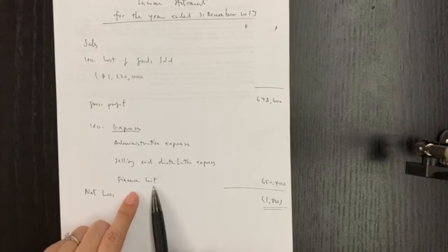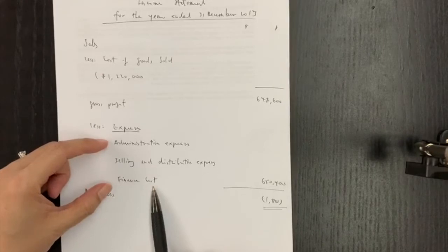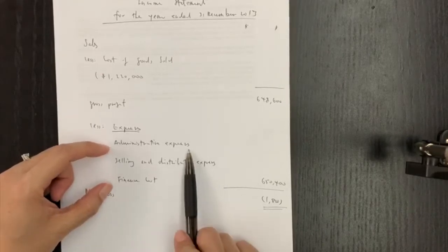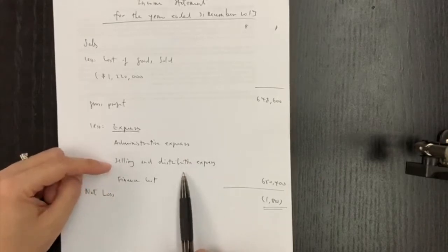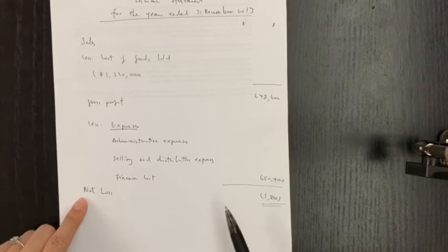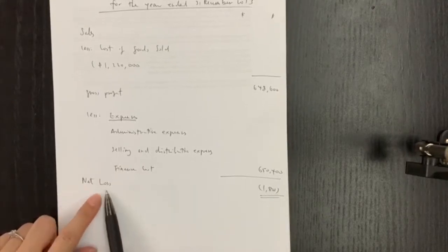Okay, since this is a limited company, the income statements for limited company, all expenses, very often we classify that into 3 categories. So administrative expenses, selling and distribution expenses, and finance costs. And then we stop here. All right, so this is the key answer in this question. So we have net loss.